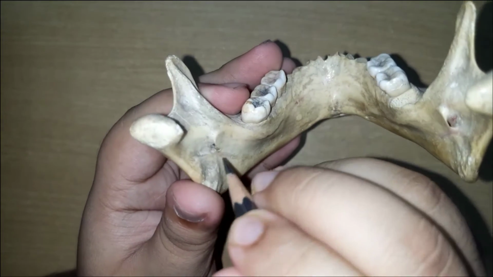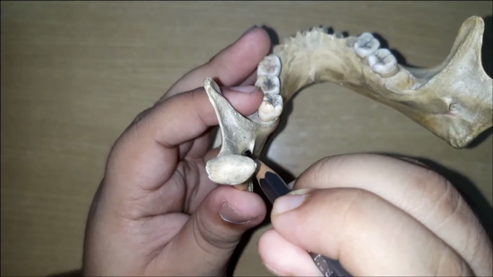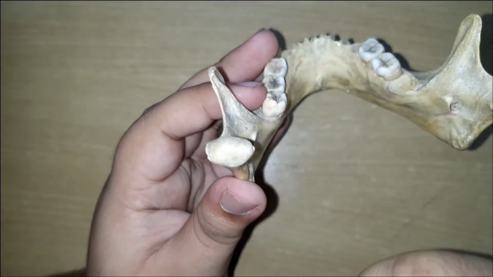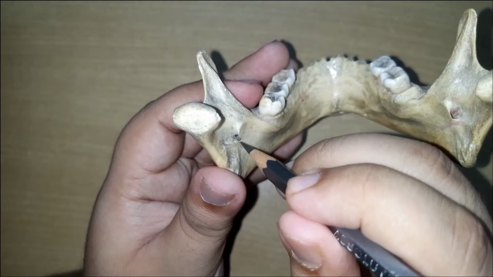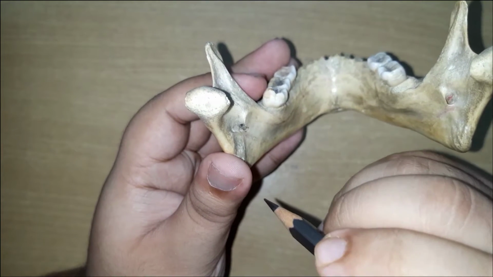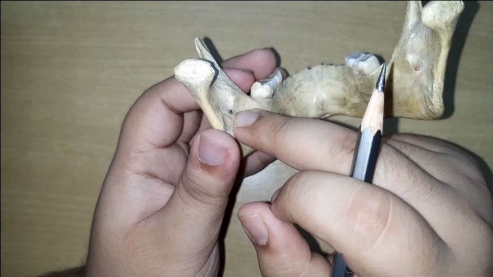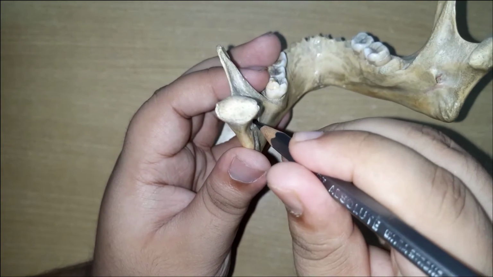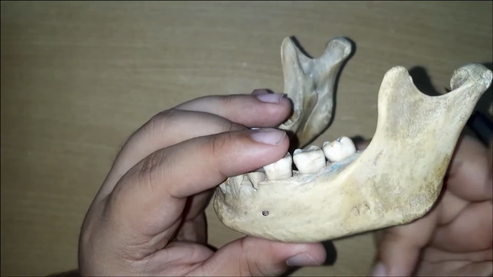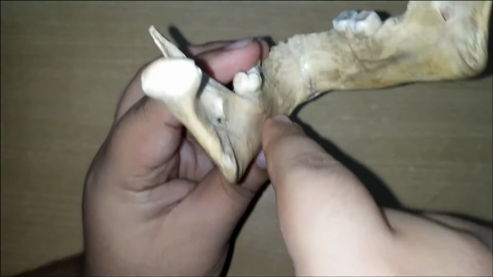Why? Because, as we can see, near its center the medial surface has a foramen, the mandibular foramen. This mandibular foramen transmits the inferior alveolar nerve and vessels. This foramen leads downwards and forwards within the body of the mandible into the mandibular canal.